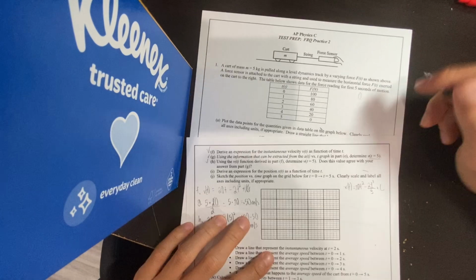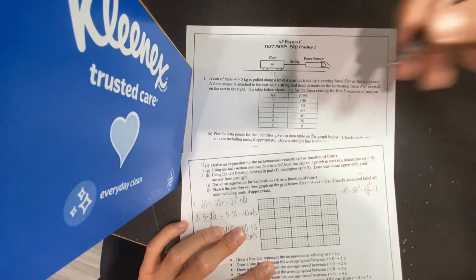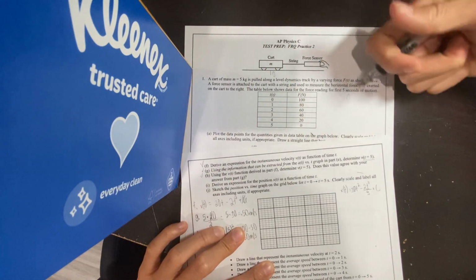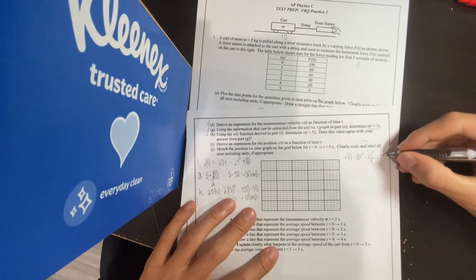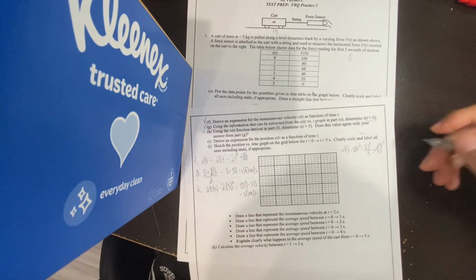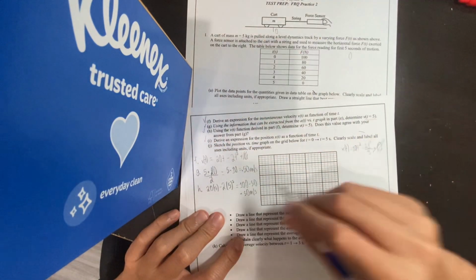But we can assume the initial position is 0, because it does not give us any information on where the initial position is. So we don't really need that. And yeah, that's I. So now we have to graph it.